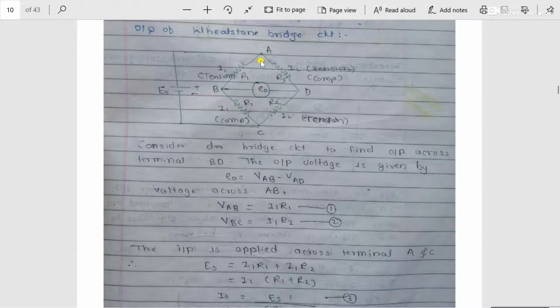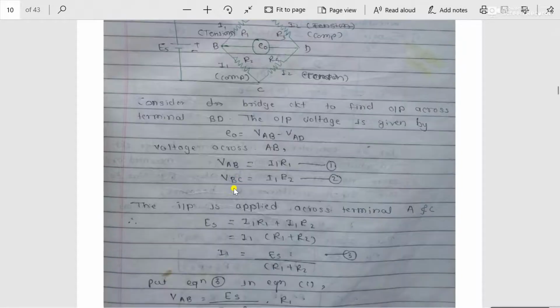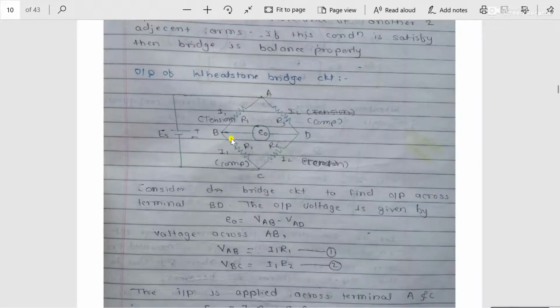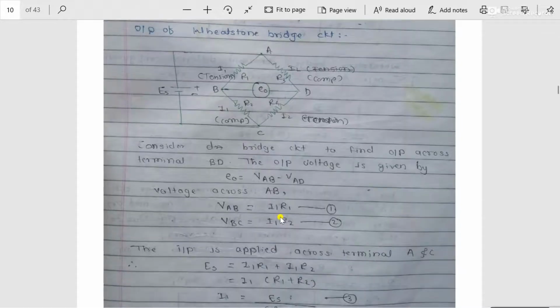And similarly, by considering one more arm on the left side between points A and C, that is arm BC, as the arm BC is subjected to the current I1 and the resistance R2, therefore V of BC is equal to I1 into R2. So I1 is common for the arms AB and BC, only the resistance is different, here it is R1, here it is R2.